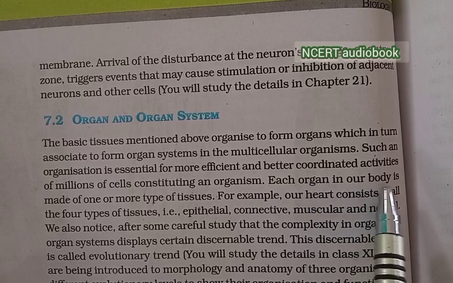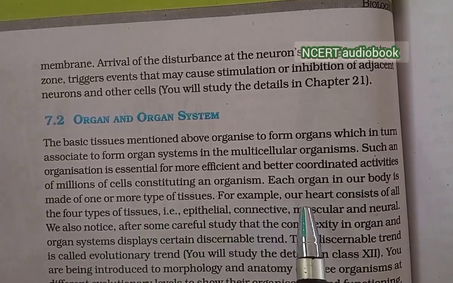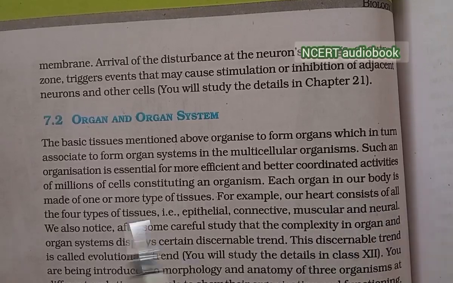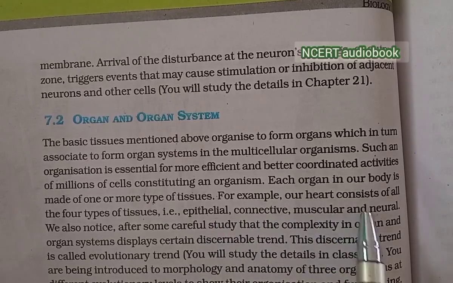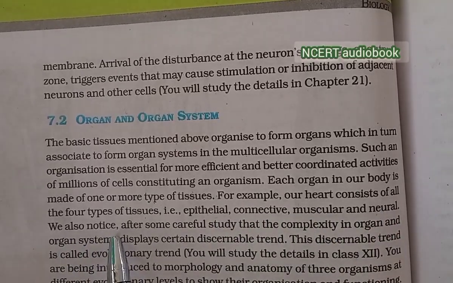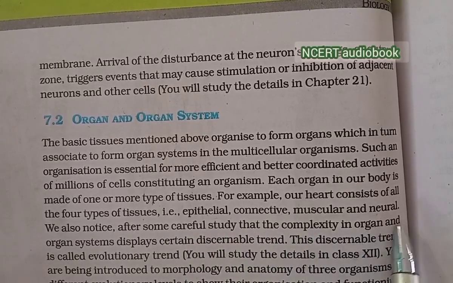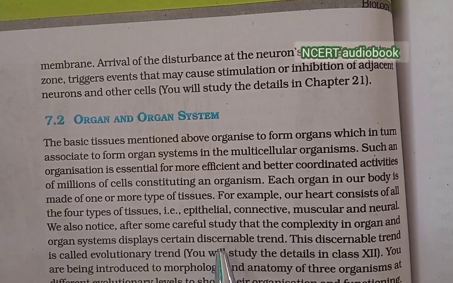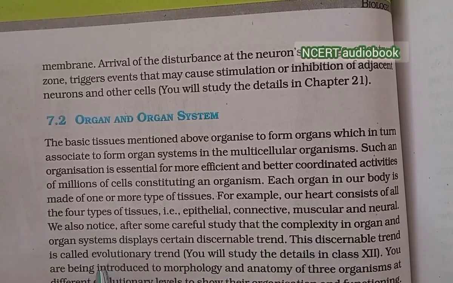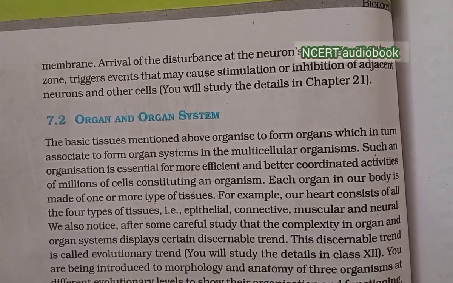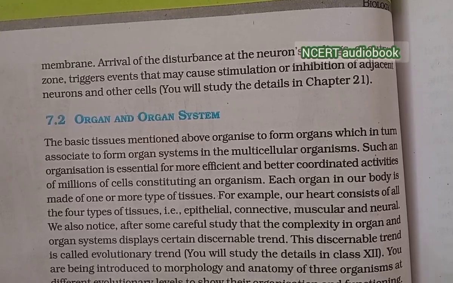Each organ in our body is made up of one or more types of tissues. For example, our heart consists of all the four types of tissues, that is epithelial, connective, muscular and neural. We also notice after some careful study that the complexity in organ and organ systems displays a certain discernible trend. This trend is called the evolutionary trend. You can differentiate evolutionary levels to show their organization and functioning.